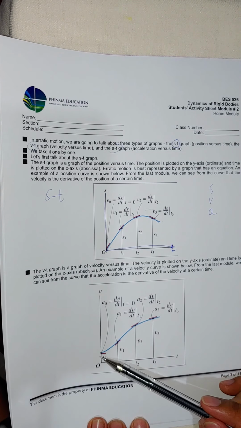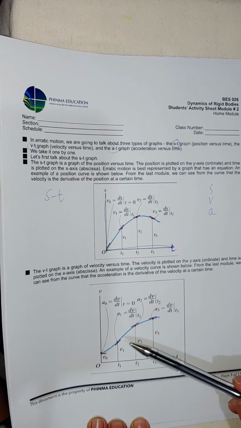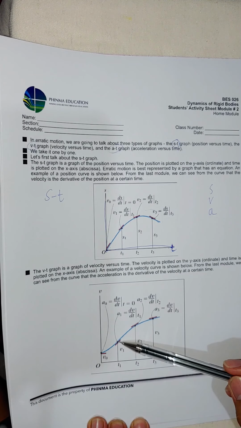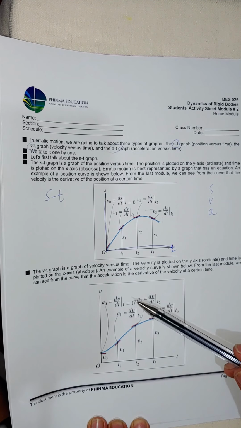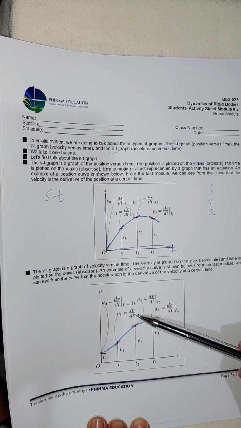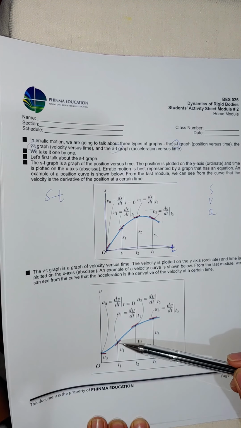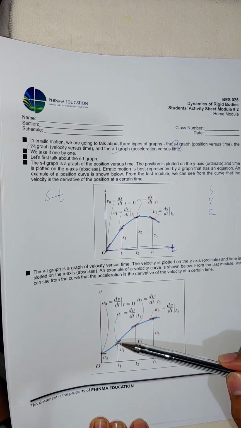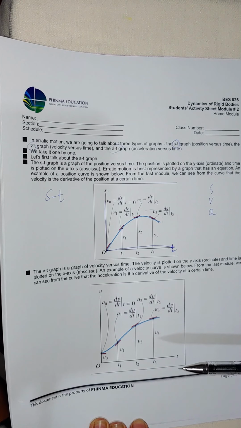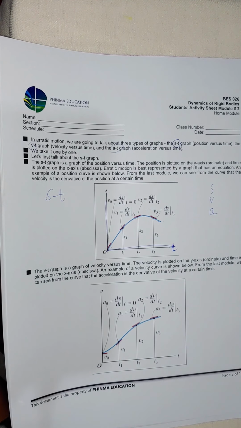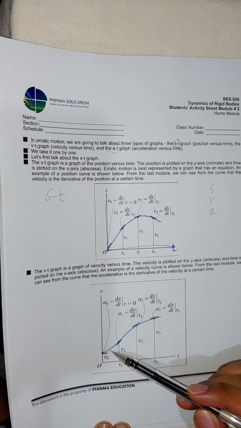This is a positive velocity. And then what about acceleration? This change here is the change of velocity over time. We have here the derivative of the velocity with respect to time. This change, we call the acceleration at this point. This point is a coordinate of the time and the velocity, and we just plot it.